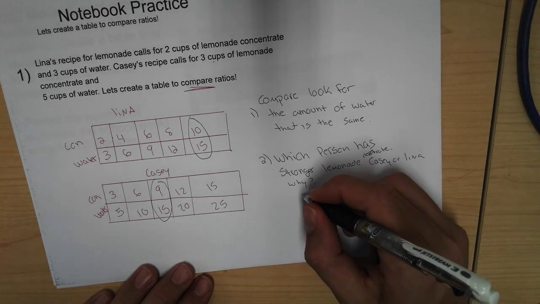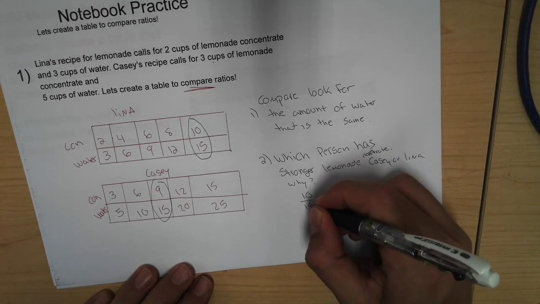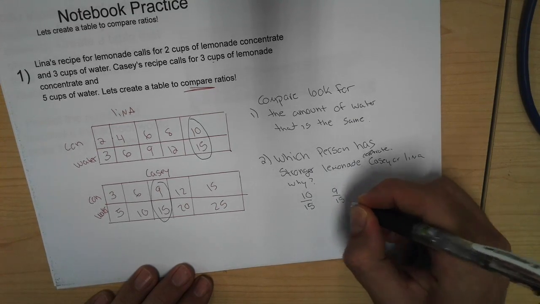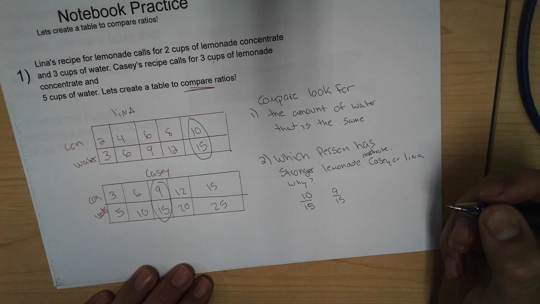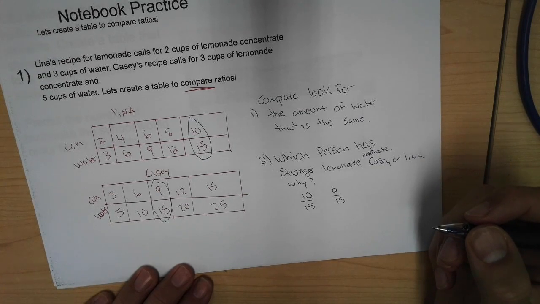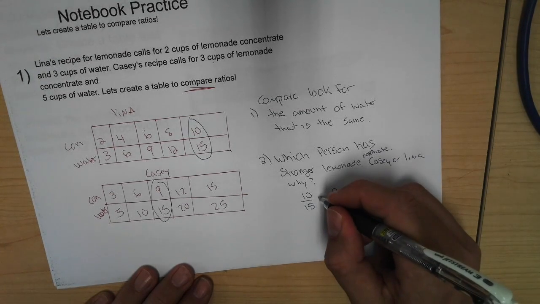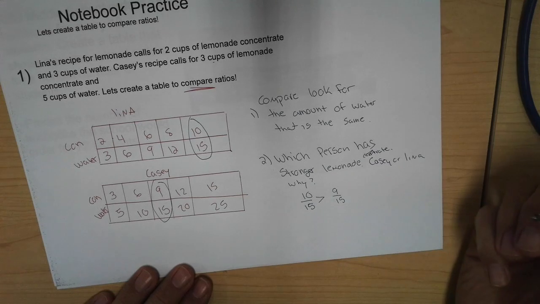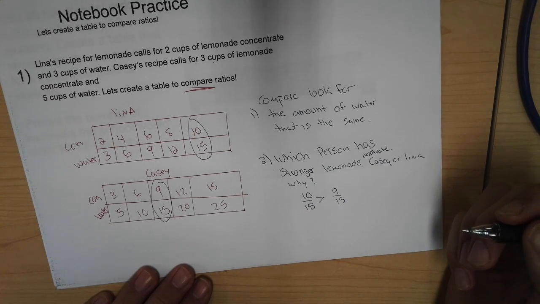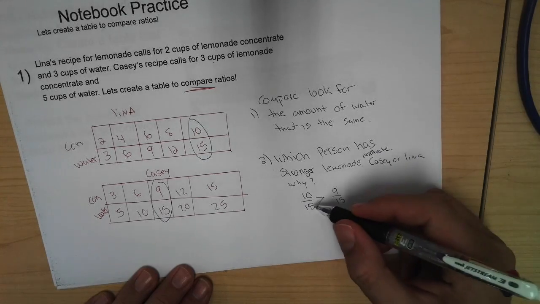So I'm going to write Lena's here. I'm going to write Casey's here. Okay. Do you know which one has a stronger lemonade concentrate? Well, hopefully you said Lena's, because Lena's is bigger than Casey's.